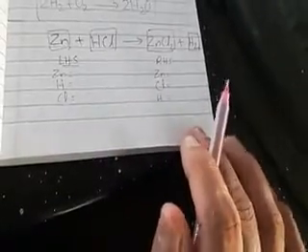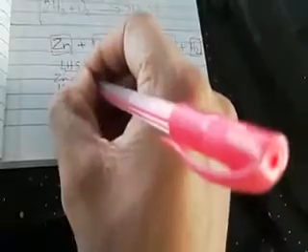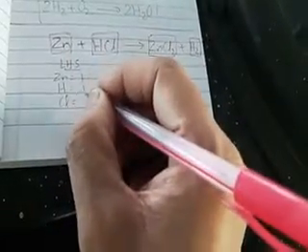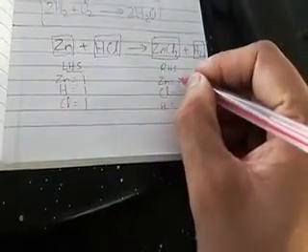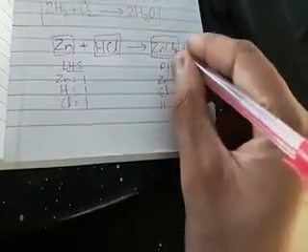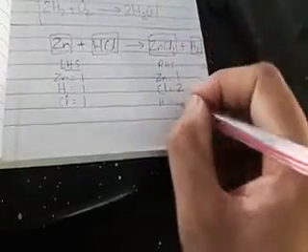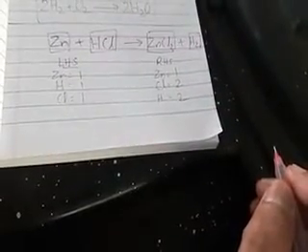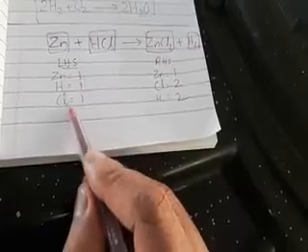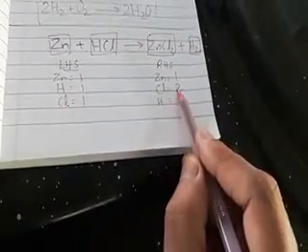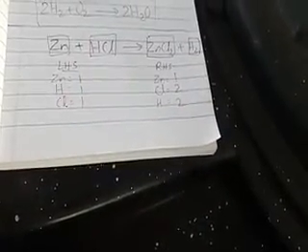How many zinc are there in the LHS? 1. How many H? 1. And how many chlorine? That also 1. On the right hand side, how many zinc? 1 zinc. Chlorine is Cl2, which means 2. And H2 is 2 atoms. So there is an imbalance: one chlorine on the left hand side, two chlorines on the right hand side, one hydrogen atom on the left hand side, whereas two on the right hand side. There is a balance in the case of zinc, but in the case of H and Cl there is an imbalance.